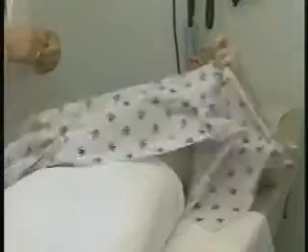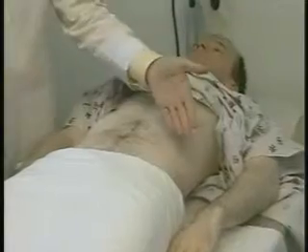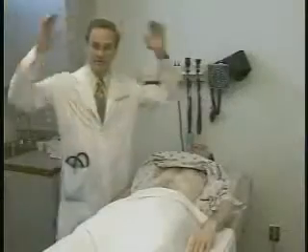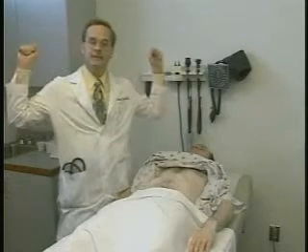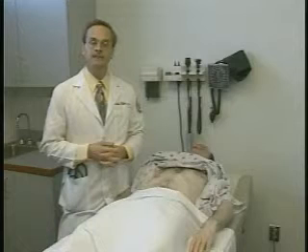So Thad, if you could lift up your gown for me, just a little bit higher, great. Now I've got good visualization of the abdomen here. We always ask patients to have their arms at their sides. They should not be above their head. If the patient's hands are above their head, that tenses up the skin and the muscles of the abdomen.